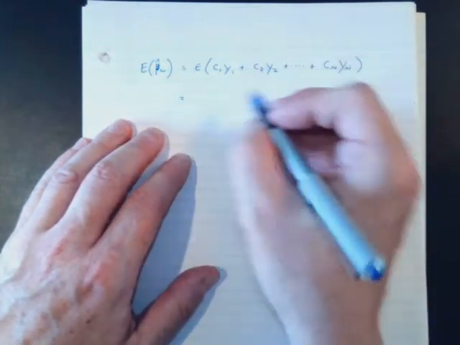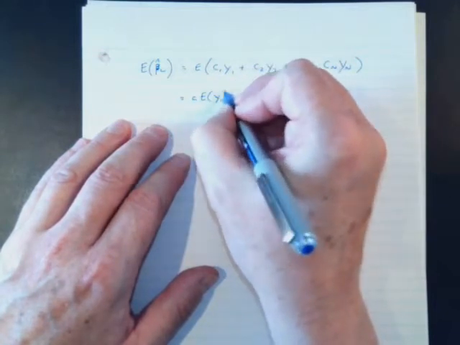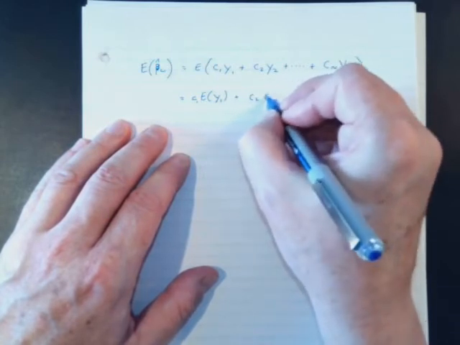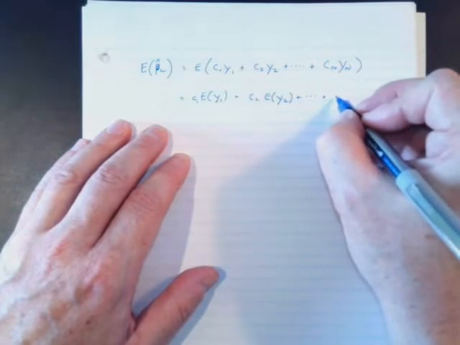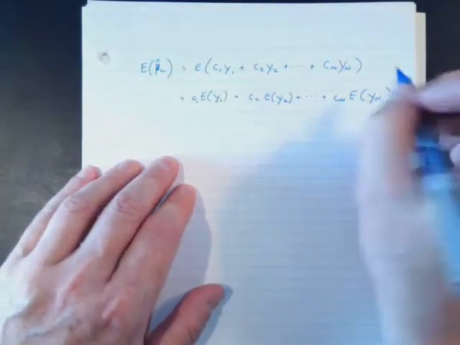Okay, and the c terms are constant, so it's c1 times the expected value of y1 plus c2 times the expected value of y2 plus cn times the expected value of yn.